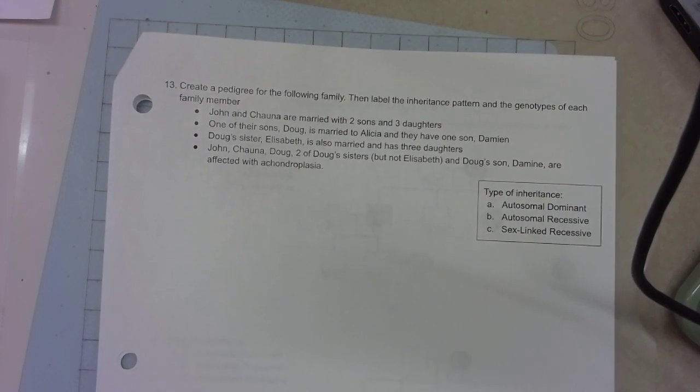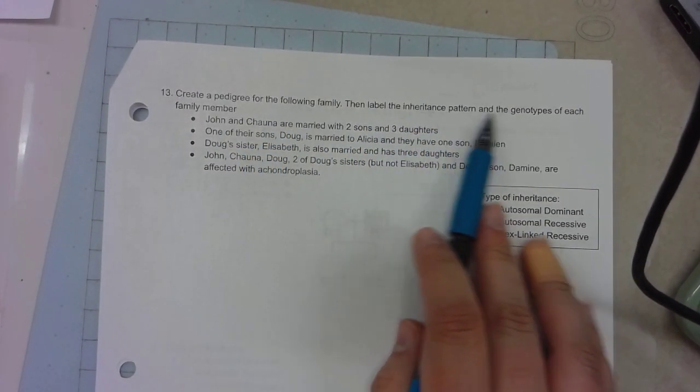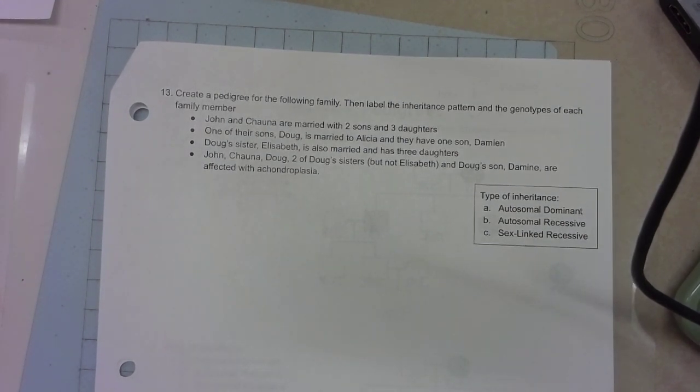We are now going to look at how we are going to make a Punnett square, or not Punnett square, pedigree when we are given that information. So it says create a pedigree for the following family, then label the inheritance pattern and the genotype of each family member. So we're going to start by just drawing the pedigree.